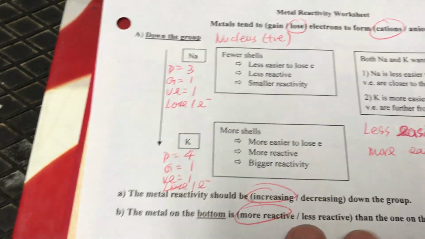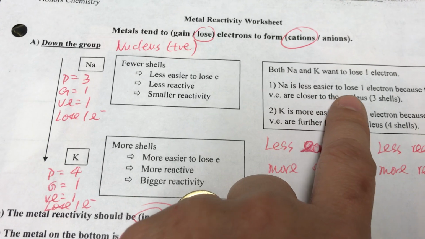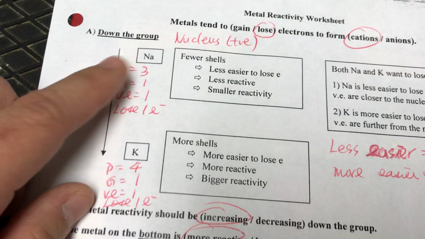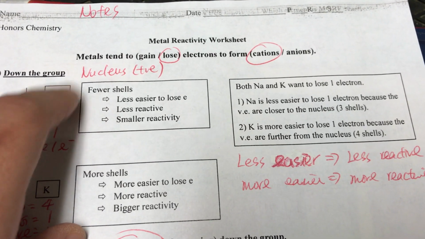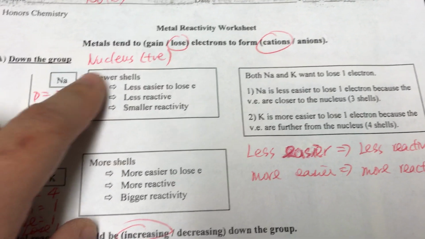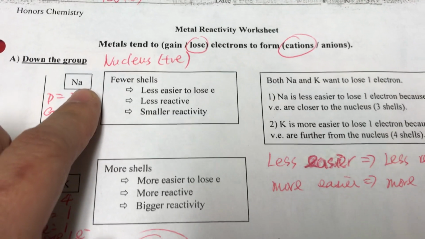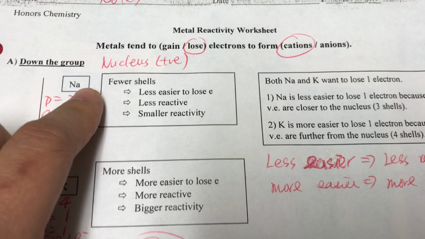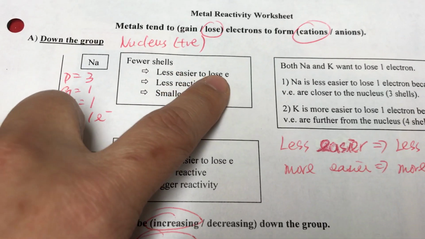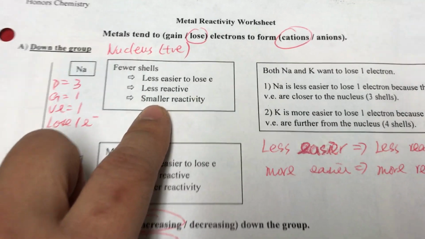Now both of them want to lose 1 electron, but Na is going to be less easier to lose the electron because Na is going to be very close. The valence electron is very close to the nucleus. It's only 3 shells, so Na is closer to the nucleus, so it's not easy to lose the electron because the nucleus is going to attract the electron. So less easier to lose the electron, we can say less reactive, so Na will have smaller reactivity.